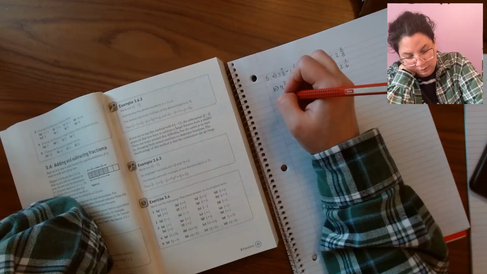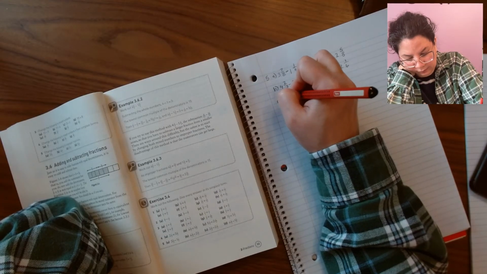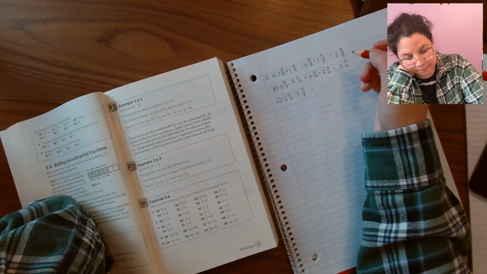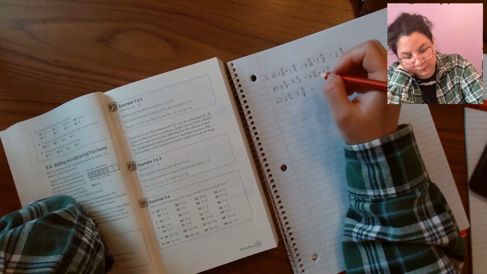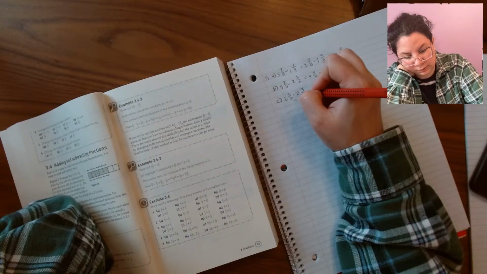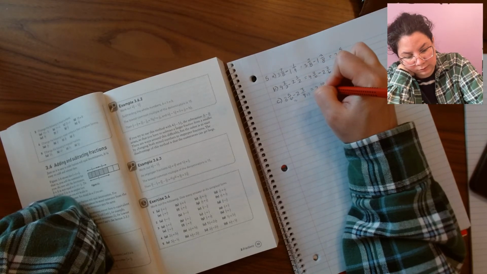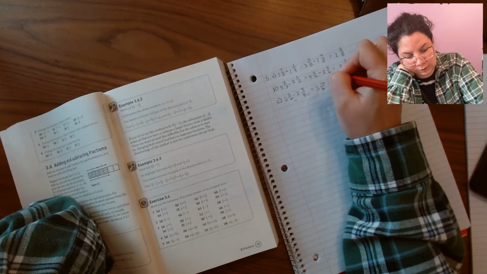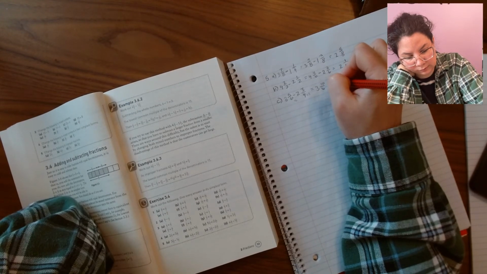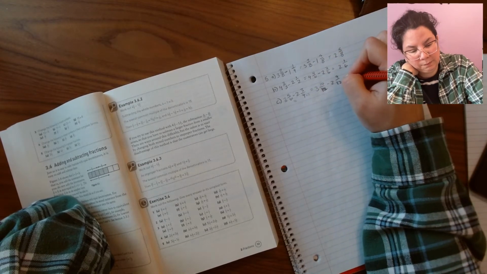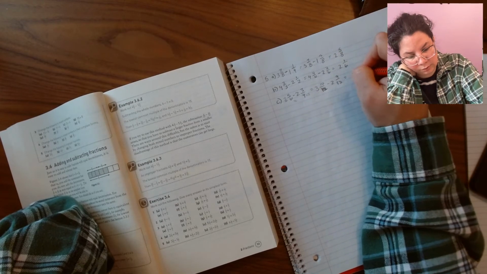C. 3 and 5 over 6 minus 2 and 3 over 4, which would be, get them both on the same thing, so that would be times 2 and that would be times 3. So that would be 3 and 10 over 12 minus 2 and 9 over 12, sorry, 12, which would be 1 and 1 over 12.